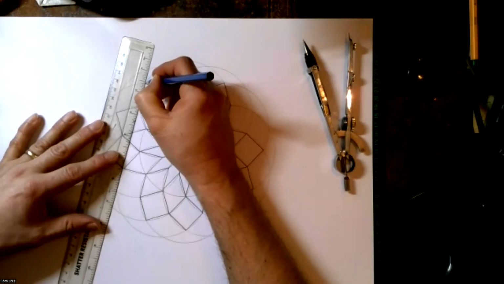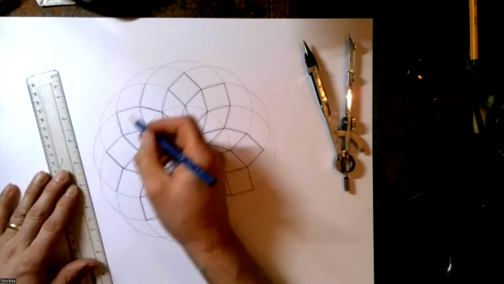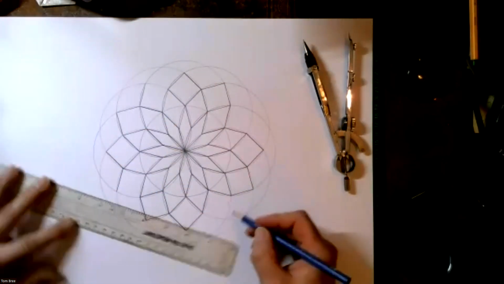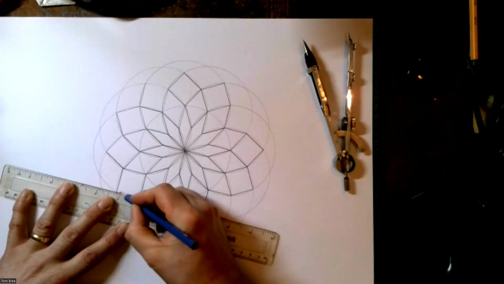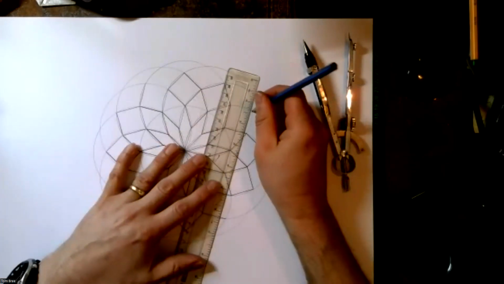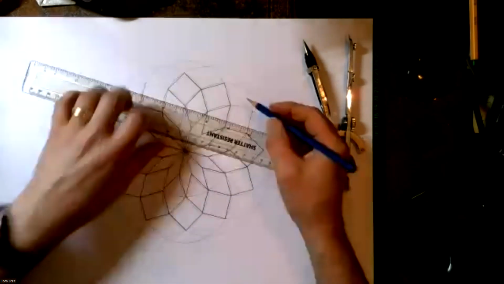I mean, like I said before, you can just draw each one of these squares individually as you go around, if you like. That's another way of doing it. I'm just doing them as if they're polygon stars, just to emphasize that particular aspect of what's going on.